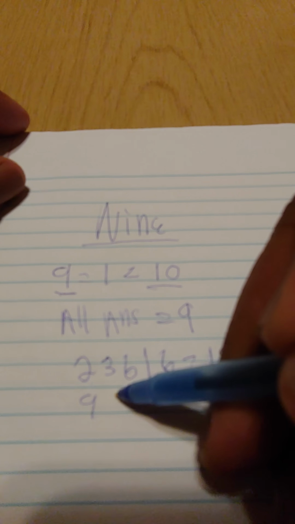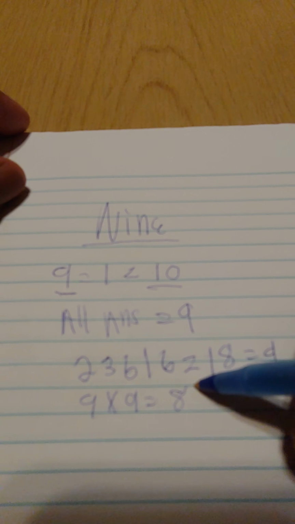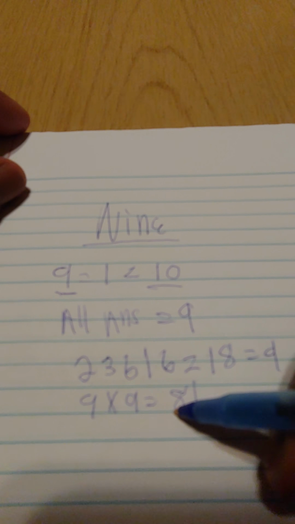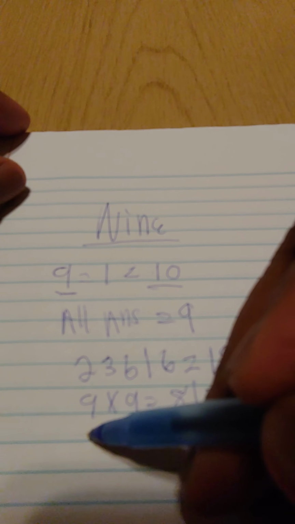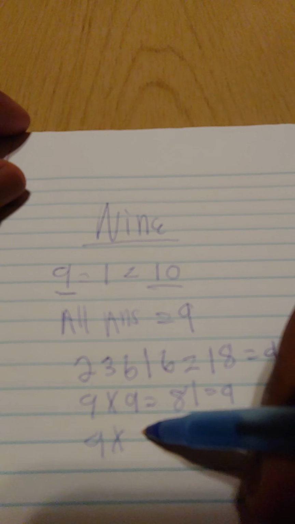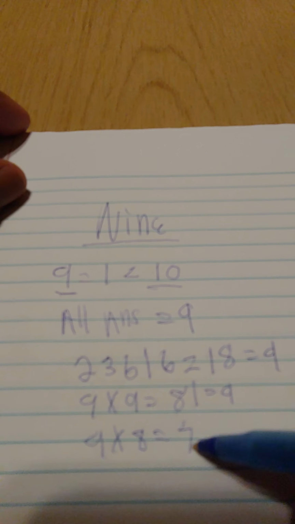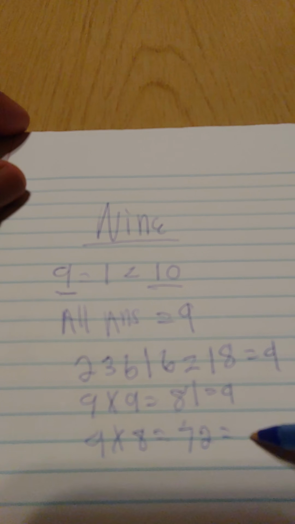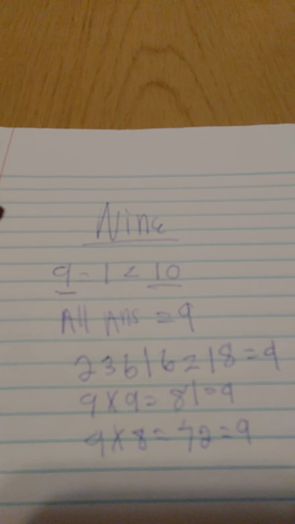Okay. So let's just do an example. Let's go 9 times 9 is 81. And 81 equals 9. Let's go 9 times 8 is 72, which equals 9. See? So it works all the way across.